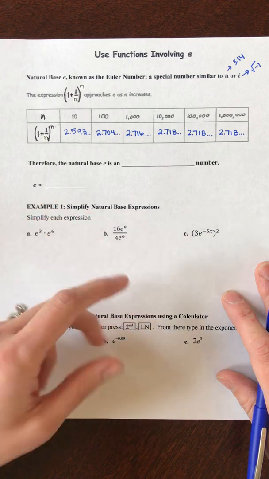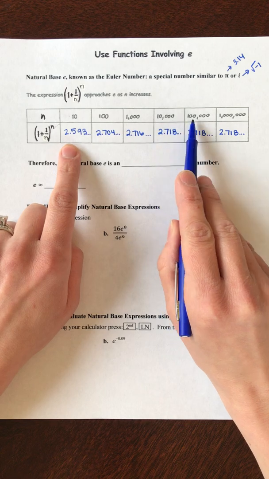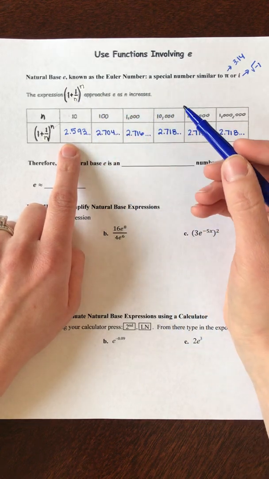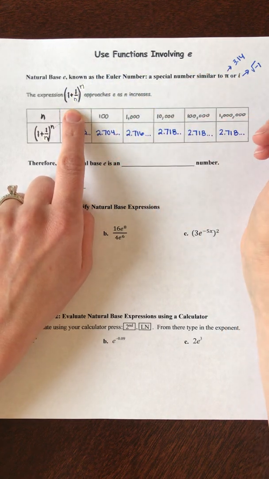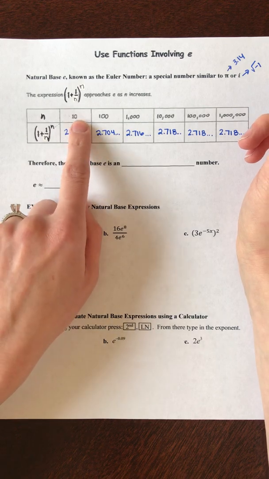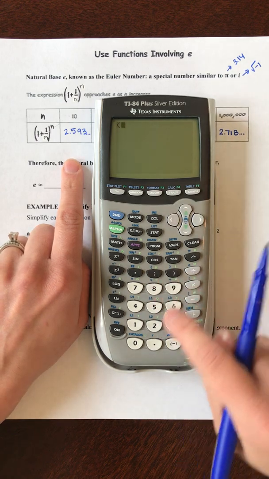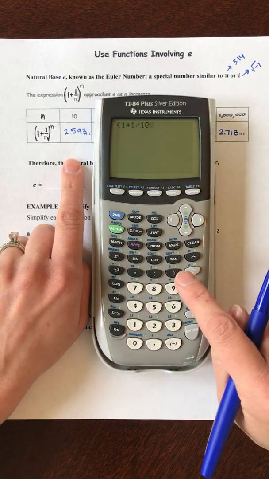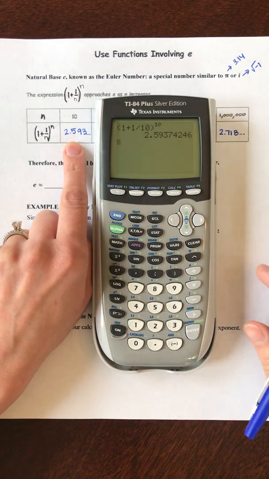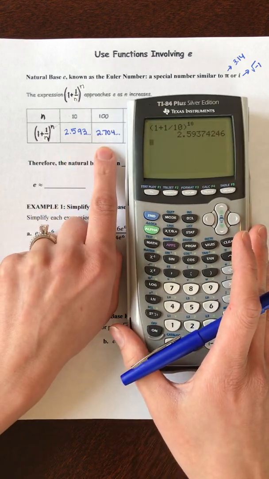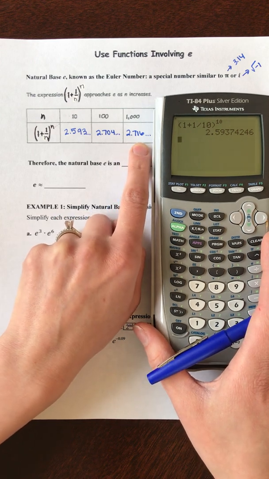If we were in school and I gave you these notes, what I'd have you do is take these numbers 10, 100, 1,000, 10,000, 100,000, and so on, and plug them into this expression: 1 plus 1 over n, all to the n power. If you put in 10, you would take your calculator and plug in 1 plus 1 over 10 all to the 10th power, and you would see that it comes out to about 2.593, right? You would do the same thing with 100, and it would come out to be about 2.7. The same thing with 1,000, you would get about 2.716.